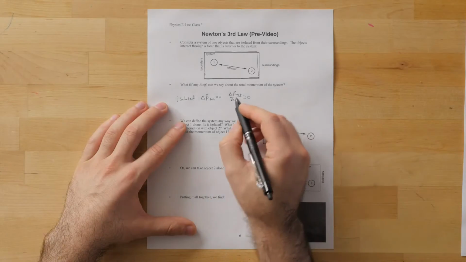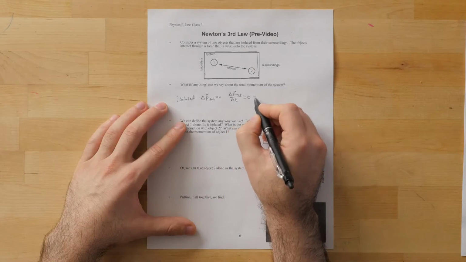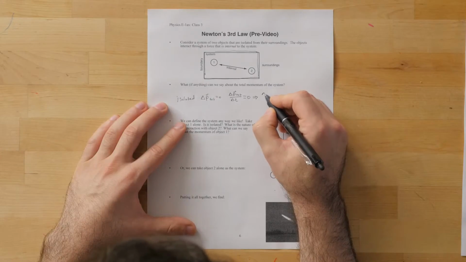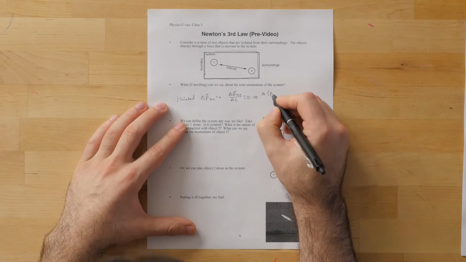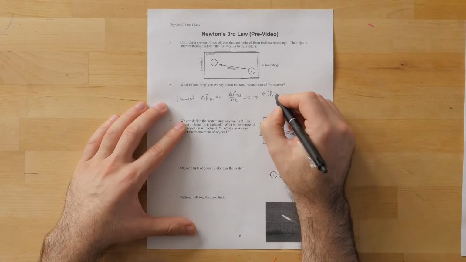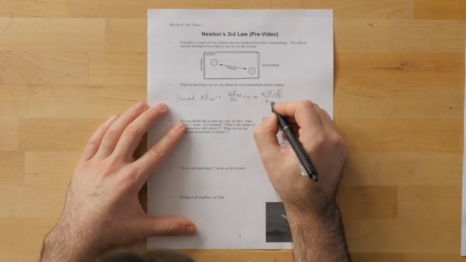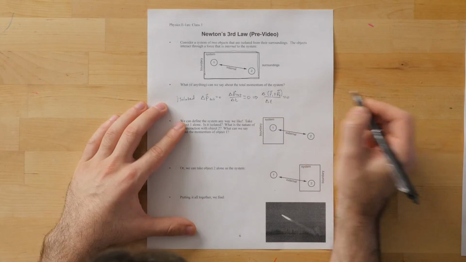So okay, what we can do is we can write the total momentum. So now let's write this in terms of the momentum of both of these objects. So we have delta, and then the total momentum is the momentum of object 1 plus the momentum of object 2, divided, again, by the total time, is equal to 0.